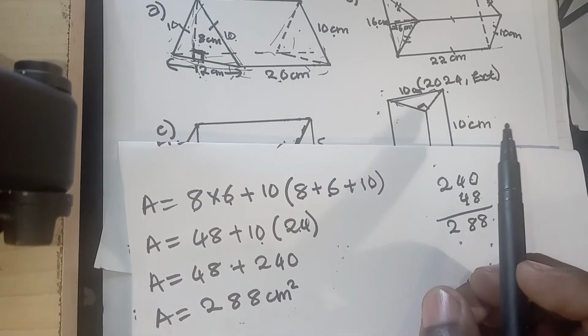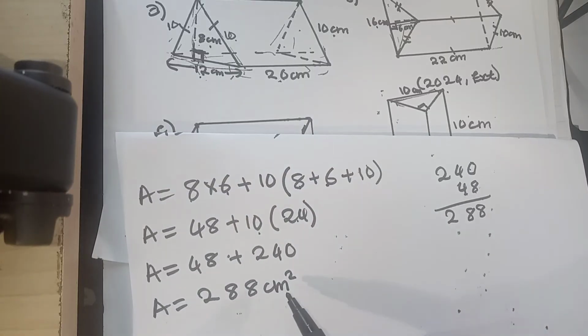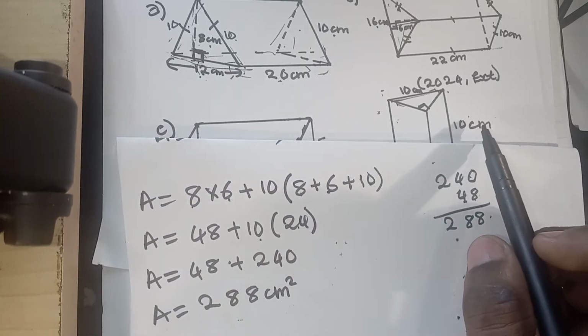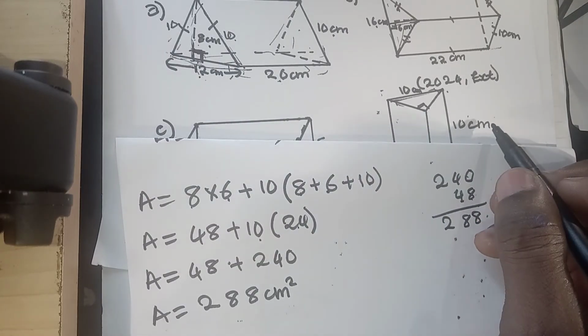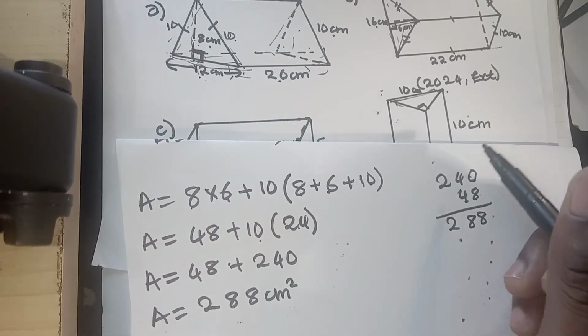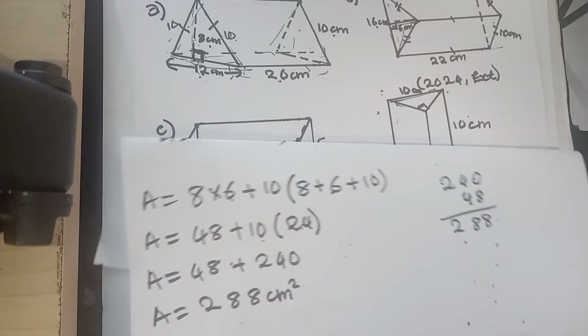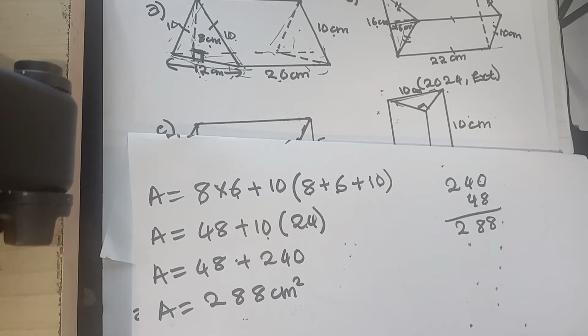So it may not always be square centimeters. Just make sure that you check whatever has been given. If you have meters there, use meters. If you have centimeters, use centimeters. You have kilometers, use kilometers, and then include your square.